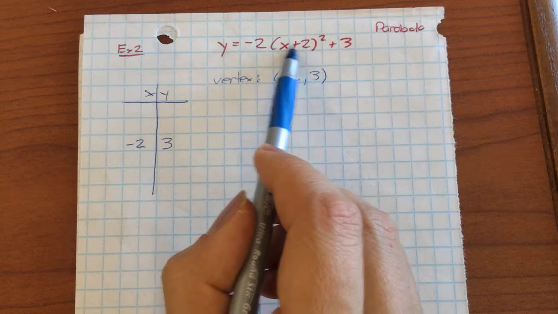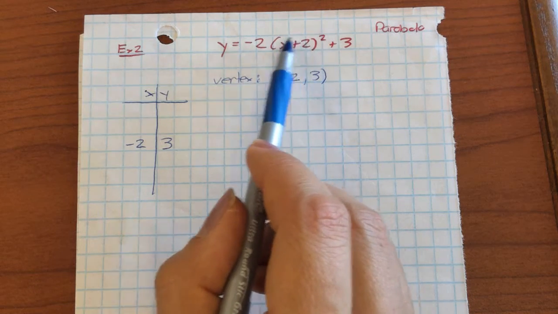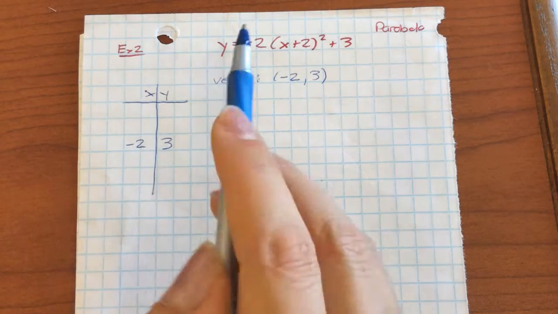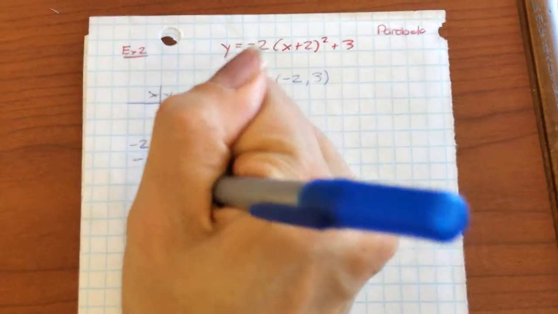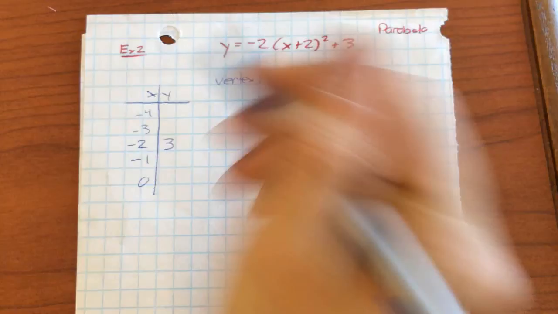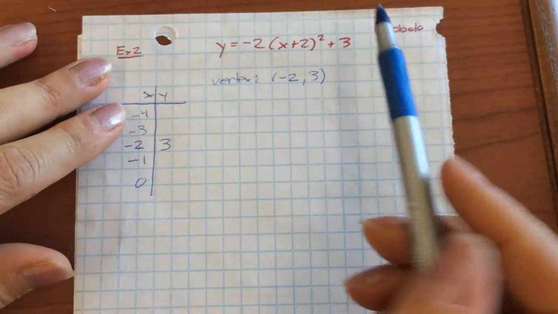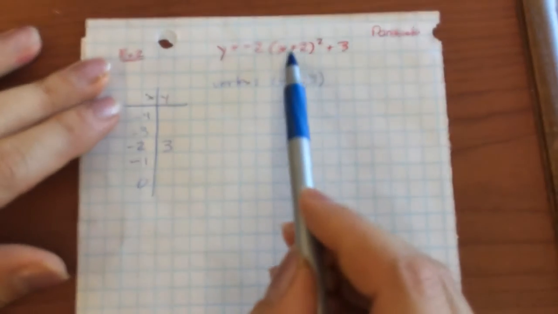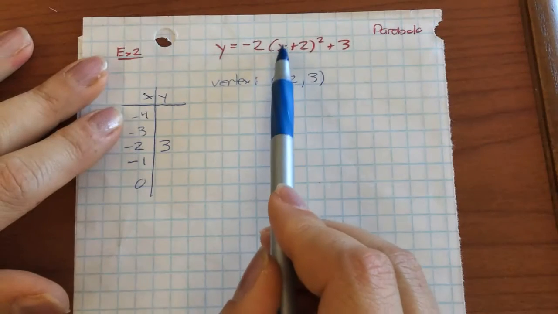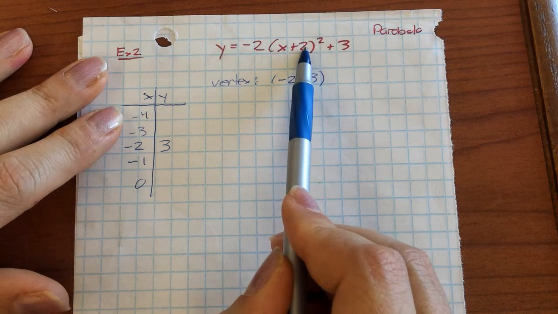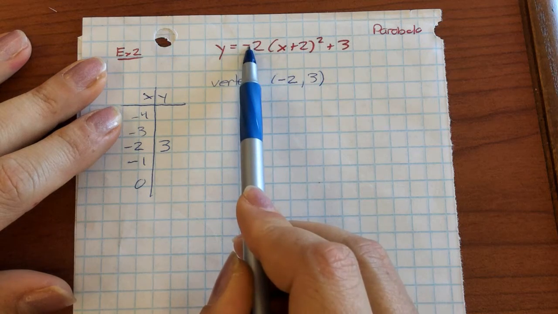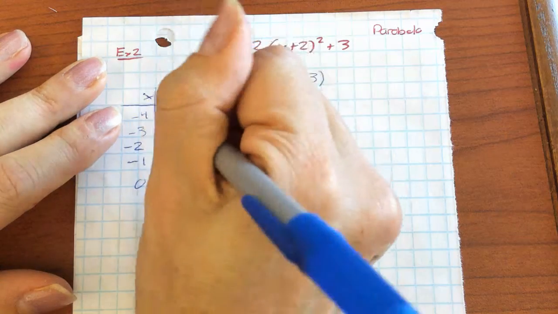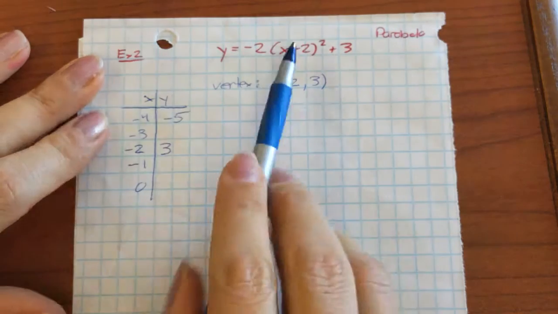I've got the x inside the square, so if the x is squared, I'm picking values for x. I'm going to pick the ones above and below, like -1, 0, -3, -4. All I'm doing is plugging them in and seeing what I get. If I plug in -4, I get -4 plus 2 is -2. -2 squared is 4. 4 times -2 is -8. -8 plus 3 is -5.